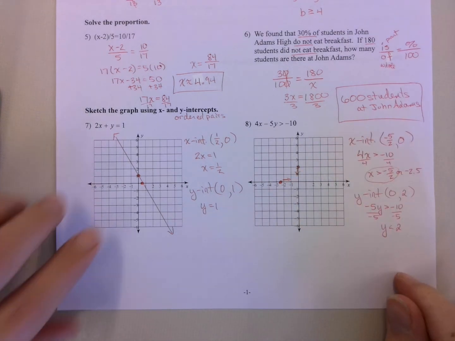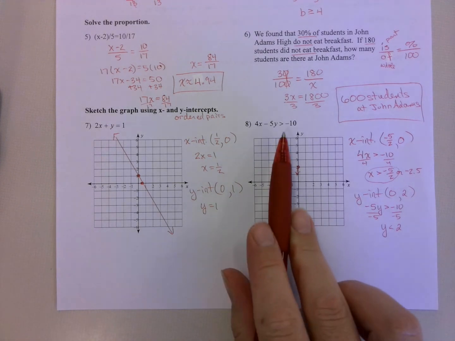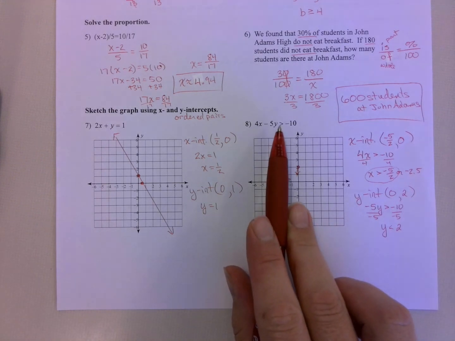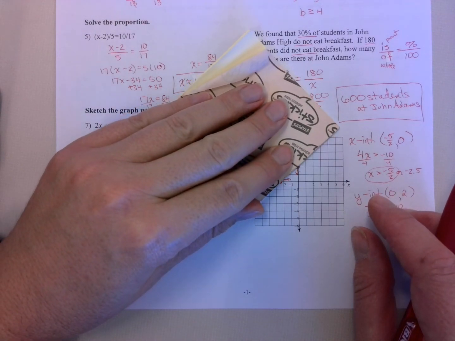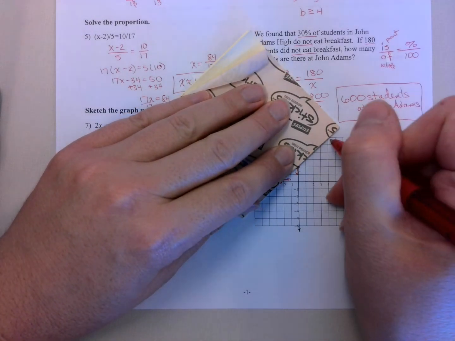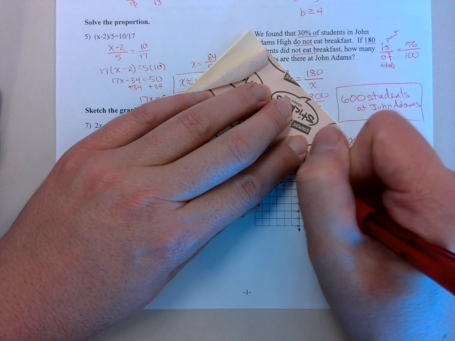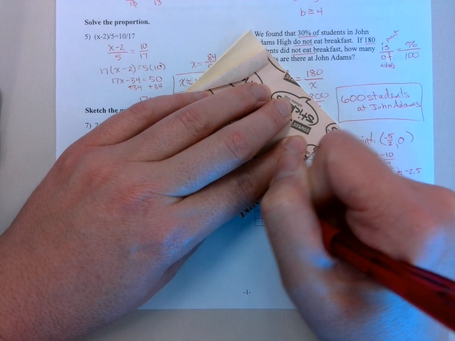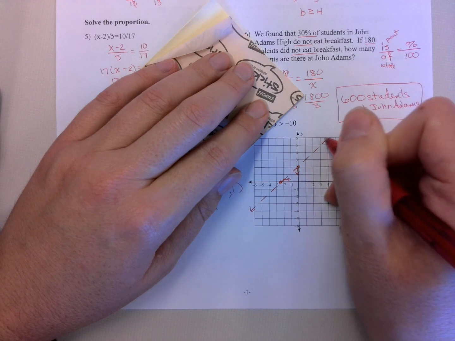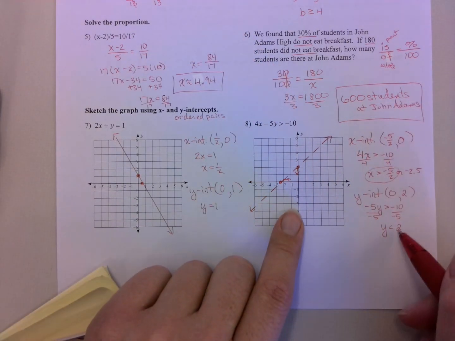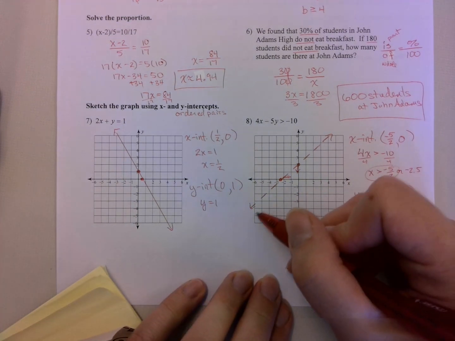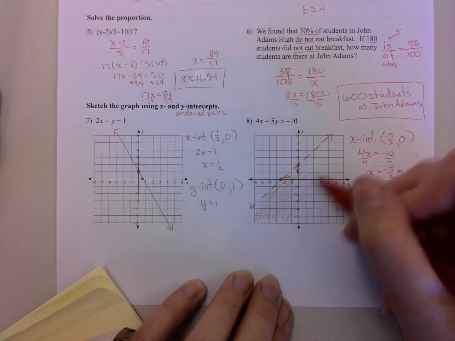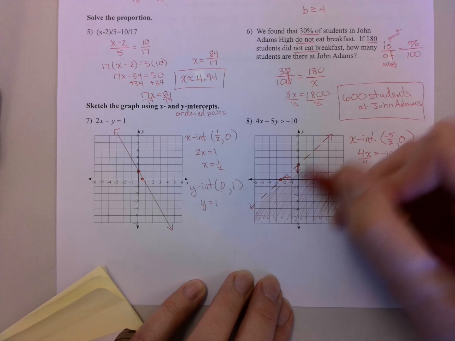So when I go to do this, I want to make sure that I look for a dashed or solid line. In this case, I want a dashed line because it's not equal to. I want to extend that line through my graph, and I want to make sure that I make it look dashed. If I forget, I guess I can always write the word. And then if you look, by looking at the individual x and y, both of them shade in this half. So this is the half of the graph that I'm going to shade.